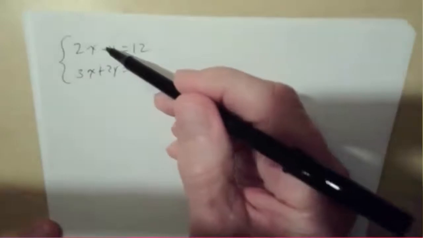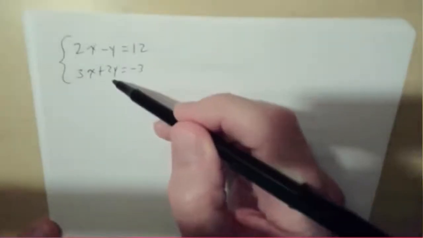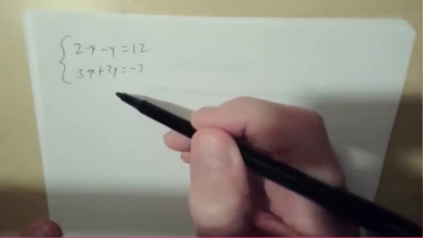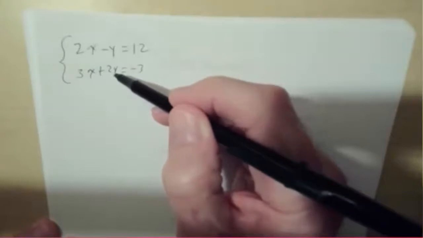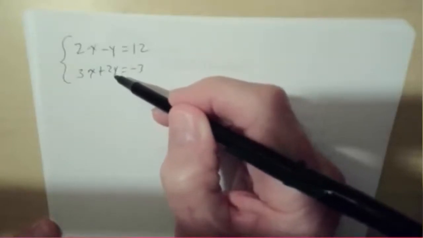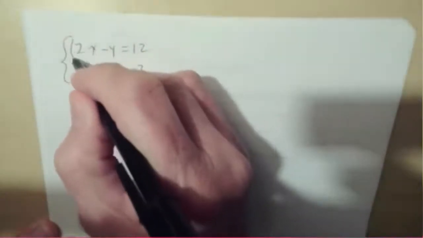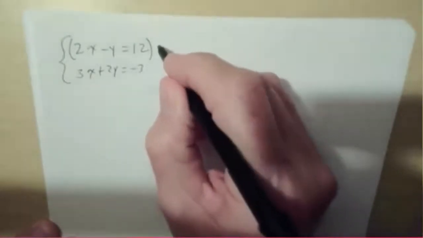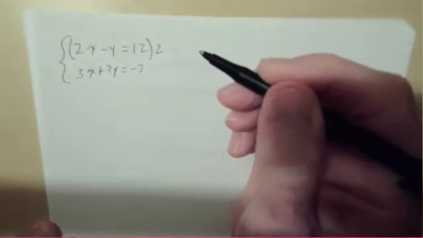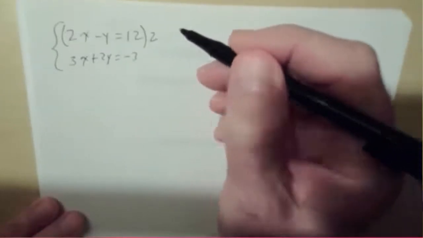So when we add these two equations together, will it eliminate one of the variables? No. This one's negative y, so really what we want is the opposite of 2y, and the opposite of 2y is negative 2y. So what can we do to this equation to get negative 2y? We can multiply it times 2. Will that change the value of this any? No, it'll just change the look of it.